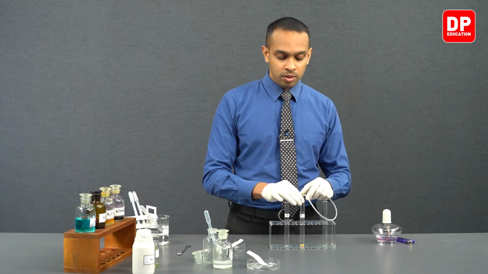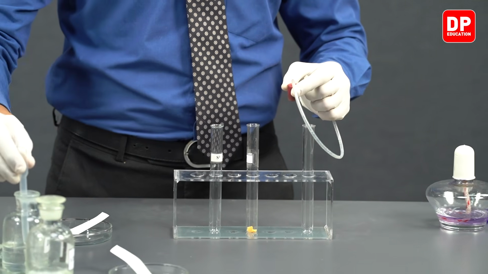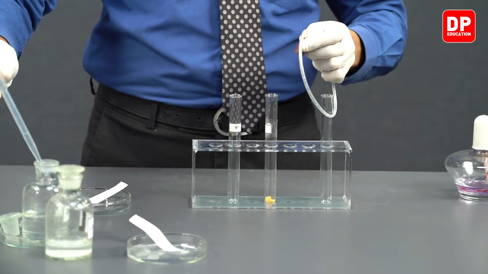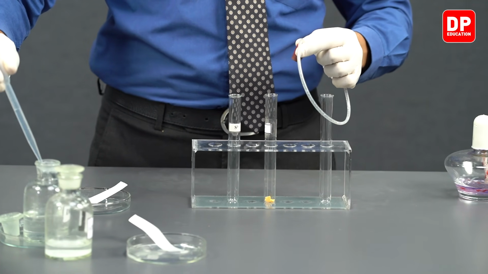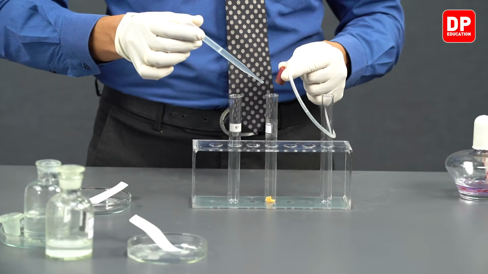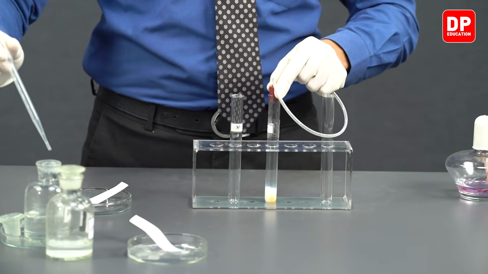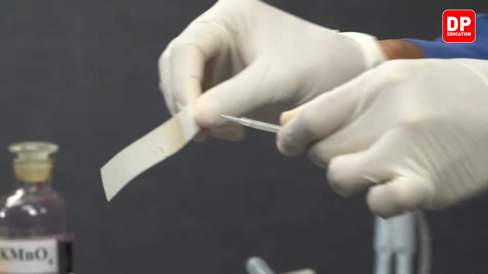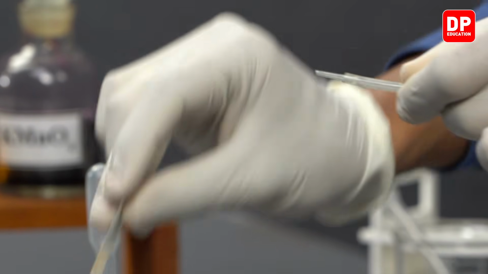Now, let's move on to that step. We are going to be adding HCl. As soon as we add HCl, we are going to place the stopper. And now we are going to take our filter paper soaked in lead acetate.